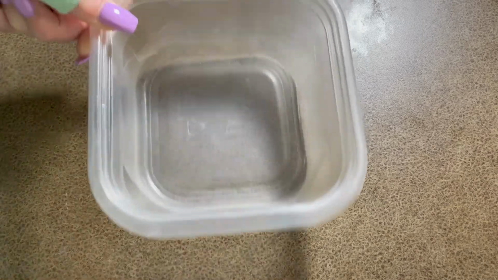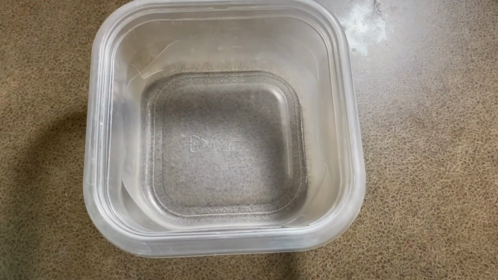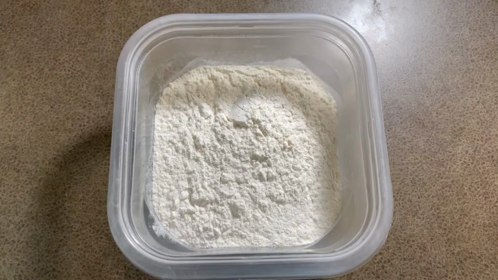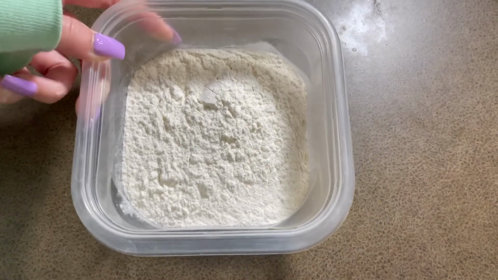Now get out your plastic container. It should look something like this. And we're going to start making our ocean for our activity. What we're going to do is take some of your flour and pour it into the plastic container. Make sure you have a grown-up help you with this part. Alright, so now my plastic container has flour in it.